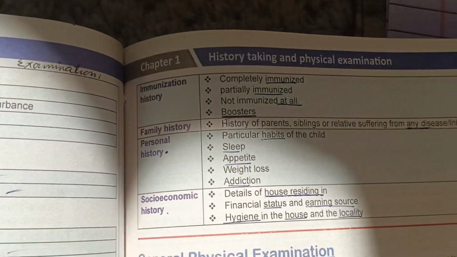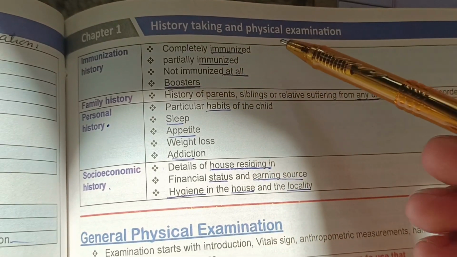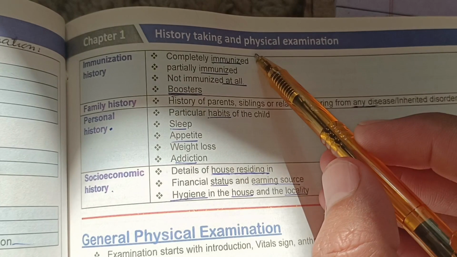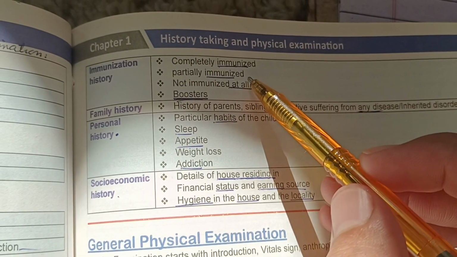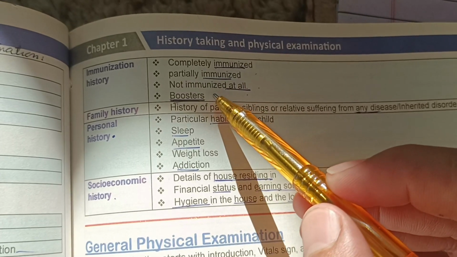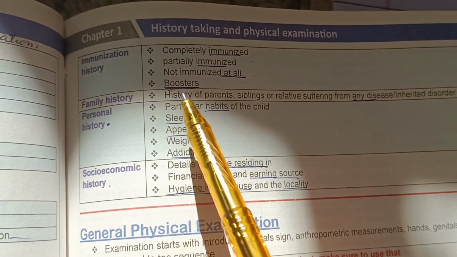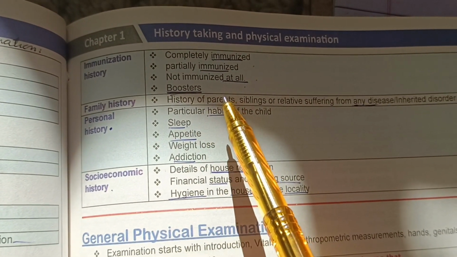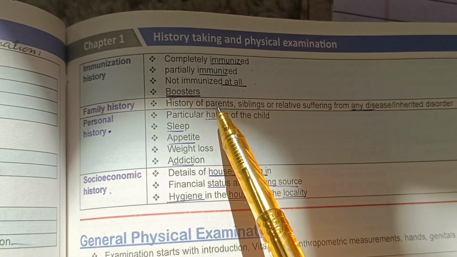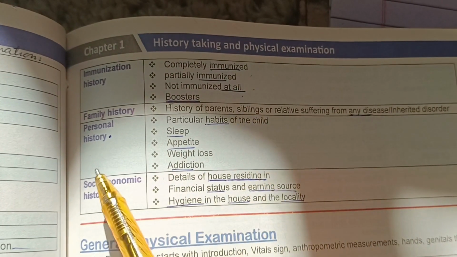Another thing that is different from the adult history is the immunization history. In the immunization history, ask whether the child is completely immunized, partially immunized, or not immunized at all, and whether he or she received the boosters. Then the family history: ask about the parents' history of any chronic or acute illness, and whether a sibling or relative is suffering from any disease or inherited disorders.